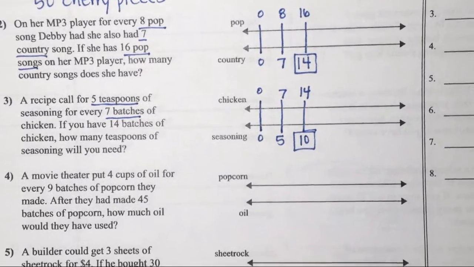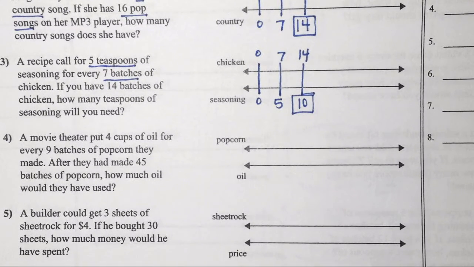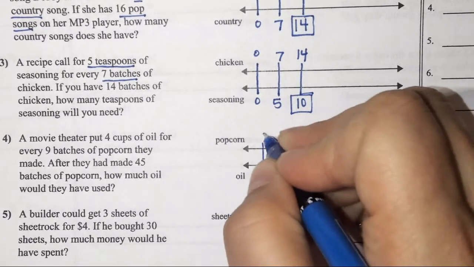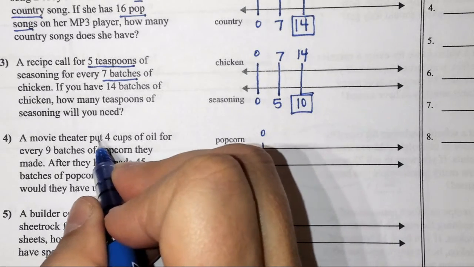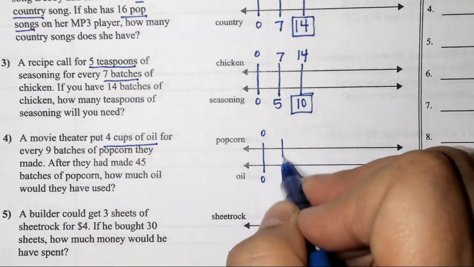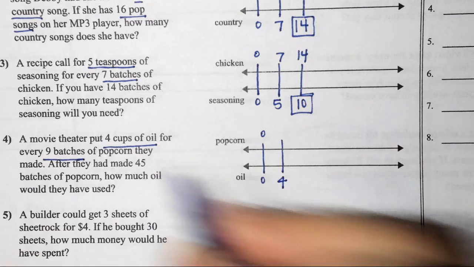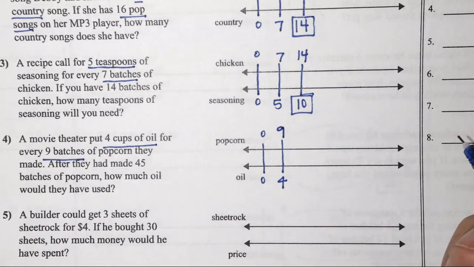Now, the next one, let's talk about our multiplicative reasoning. That means we're thinking using multiplication and not addition this time. So again, we start at 0, 0. A movie theater puts 4 cups of oil. So where's my oil over here? It's on the bottom. So that's where my 4 is going to go. For every 9 batches of popcorn. So 9 goes at the top with popcorn.